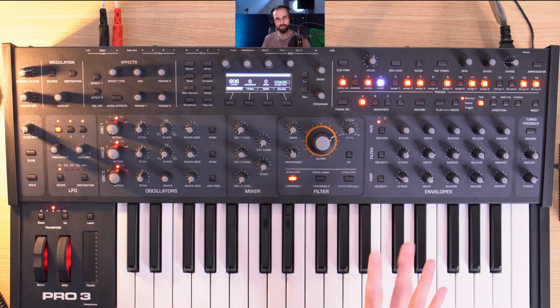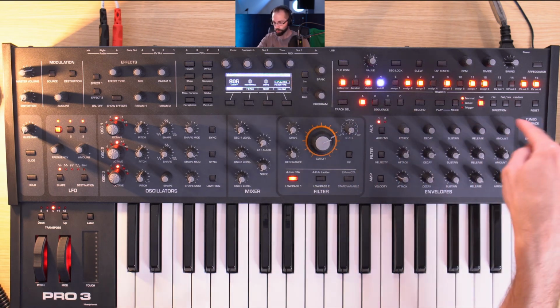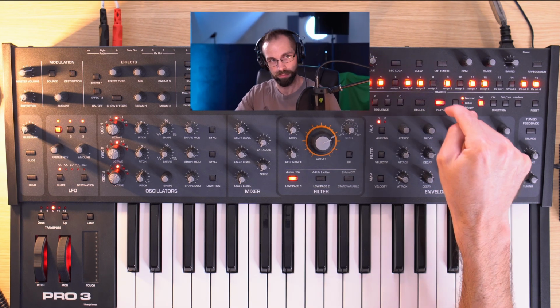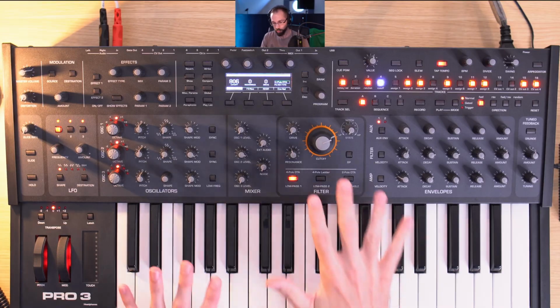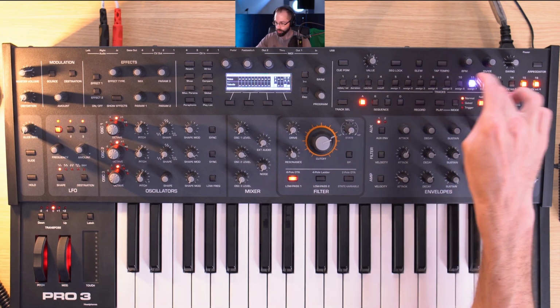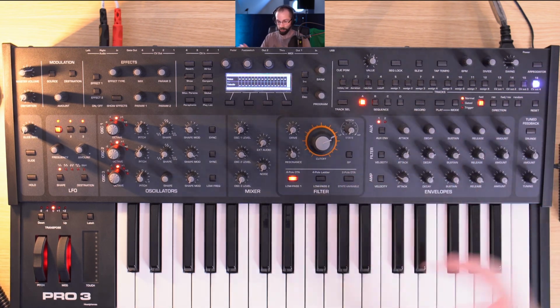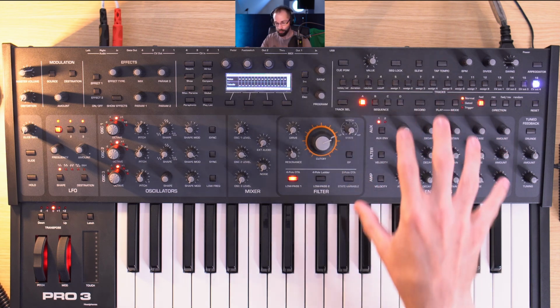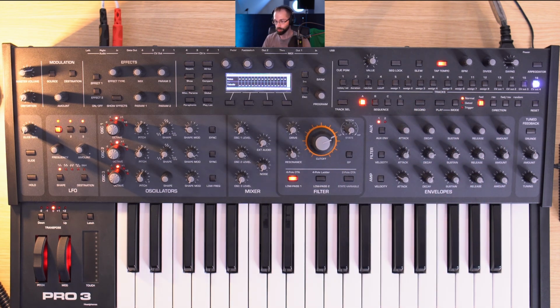Now, you may notice that even though we've initialized this patch, the sequencer is still set up to do this. And I don't want that. I kind of wish that it cleared out the sequencer when we did initialize the patch, but I'm just going to do it the old-fashioned way. So now we have a clean sequence. We're going to use this very powerful sequencer that is built into the Pro 3 to be kind of the driving force of our generative patch.